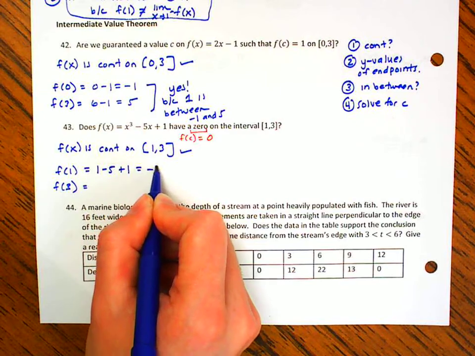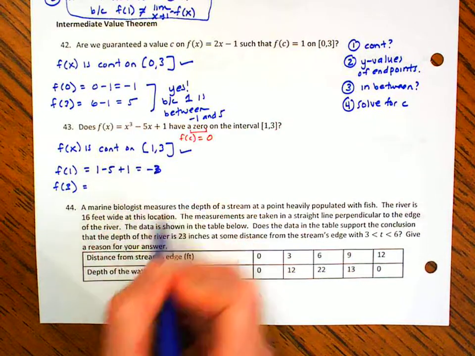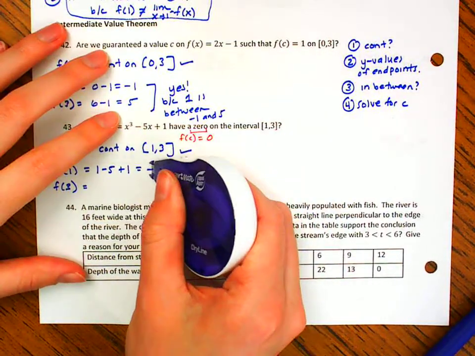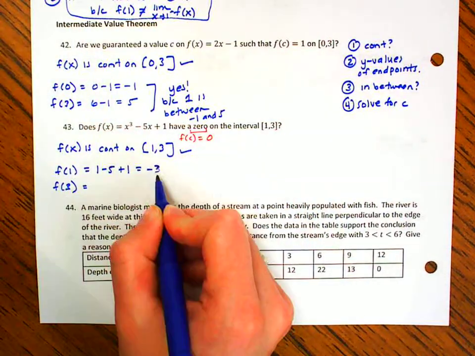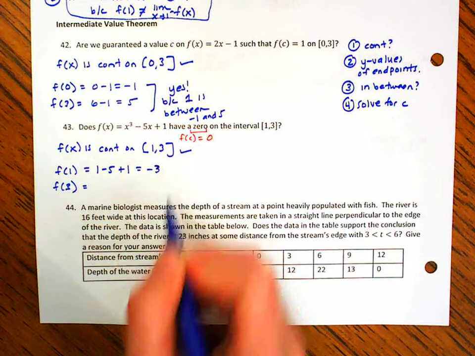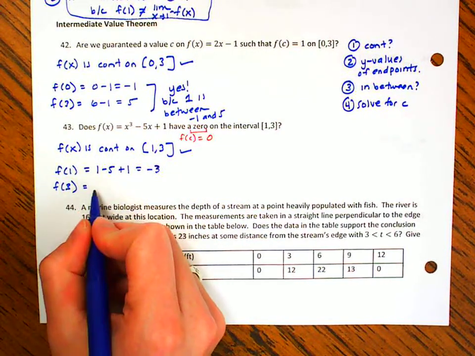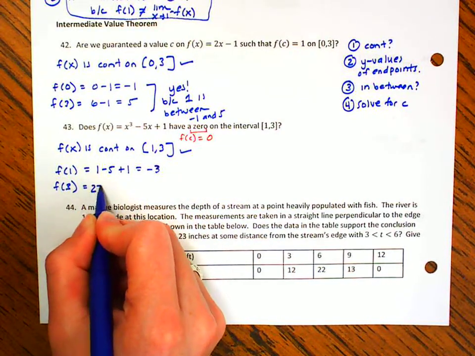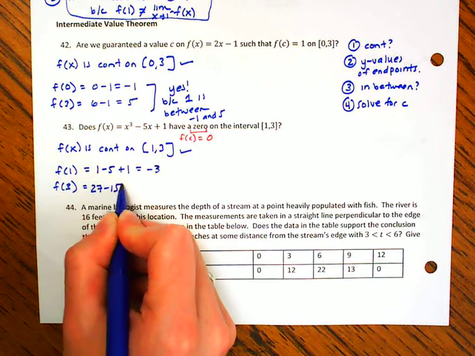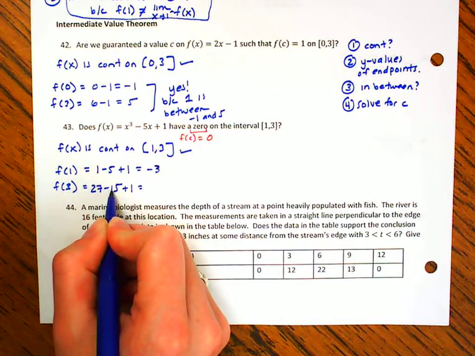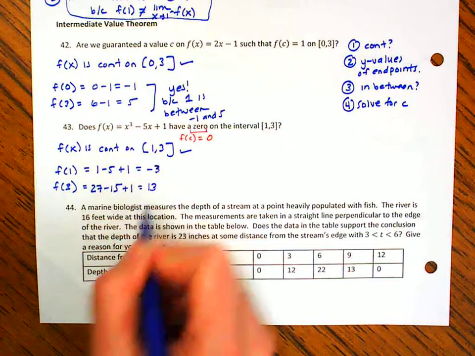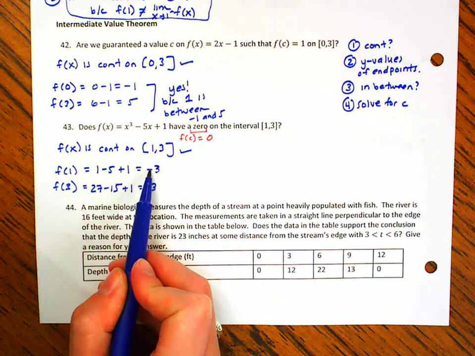That's negative 3. Oopsies, that's a funny looking 3. Let's wipe that out and try again. Got even worse. Okay, now let's plug in 3. 3 cubed is 27. 5 times 3 is 15. So 27 minus 15 is 12. 12 plus 1 is 13. So my y values at my endpoints are negative 3 and 13.